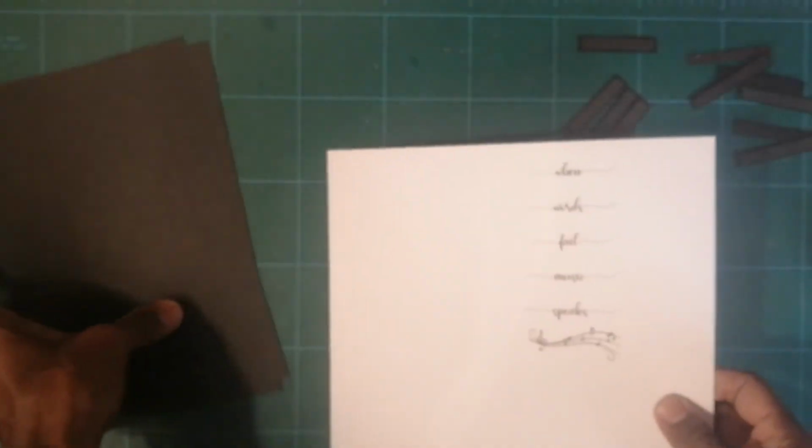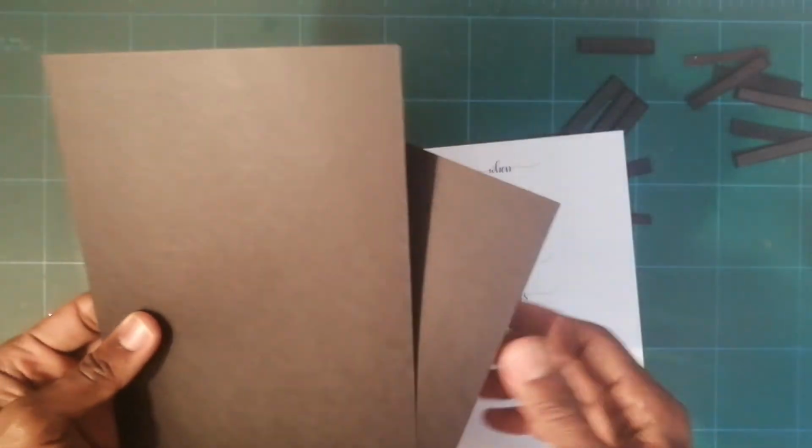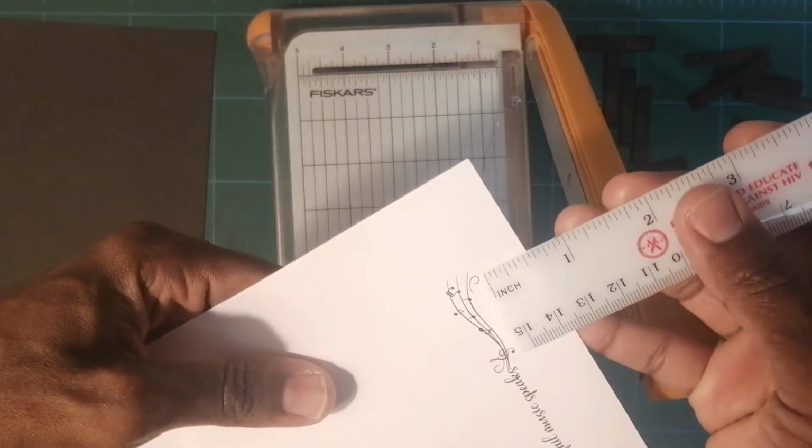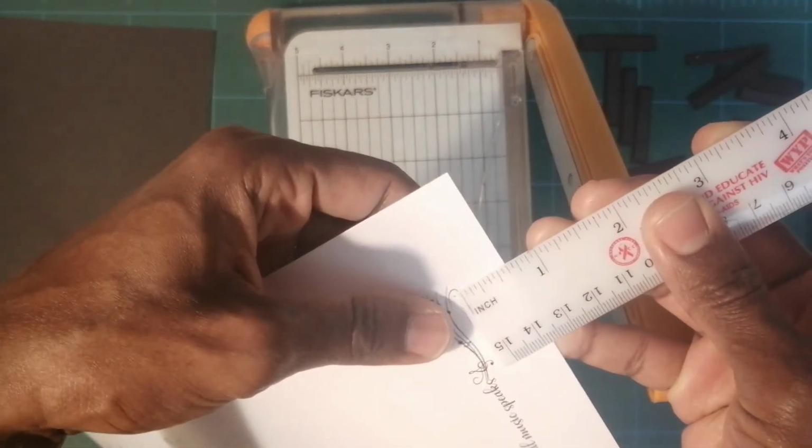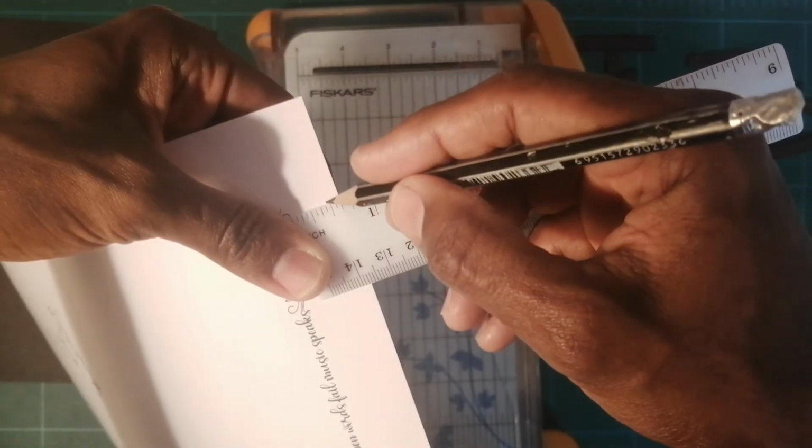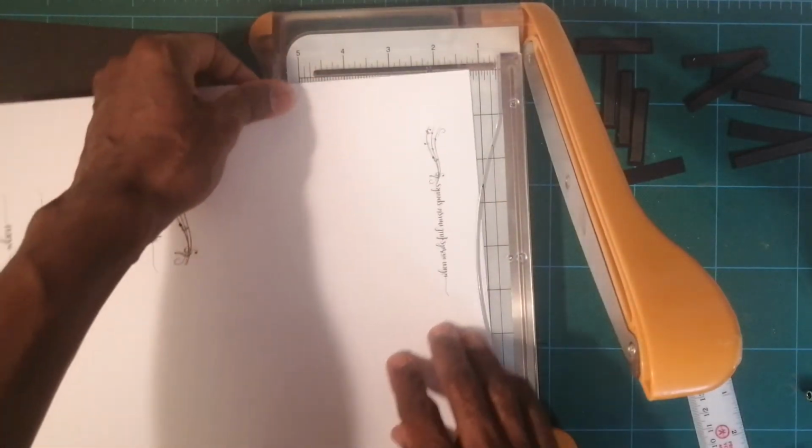And I'm going to show you how to cut this to fit it on an actual A2 card. You want to cut this with maybe just a quarter of an inch. So I'm going to make a little mark at a quarter inch, and then I'm going to cut that off at the bottom there.